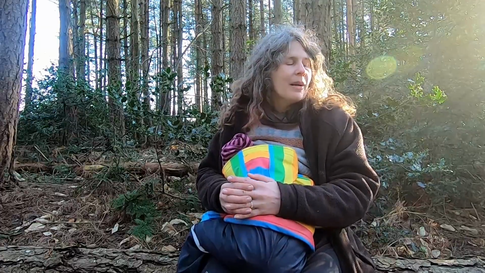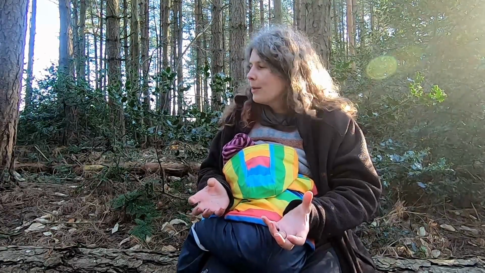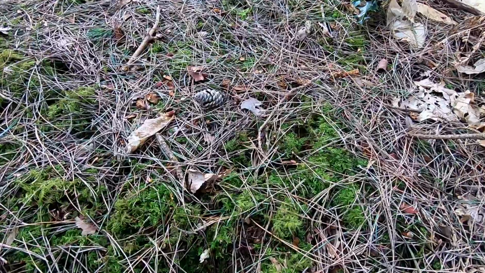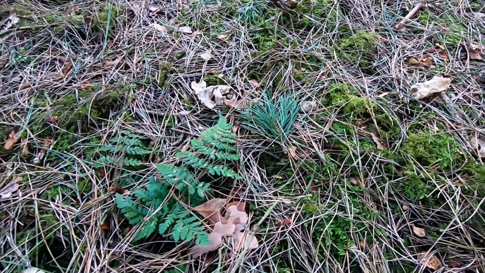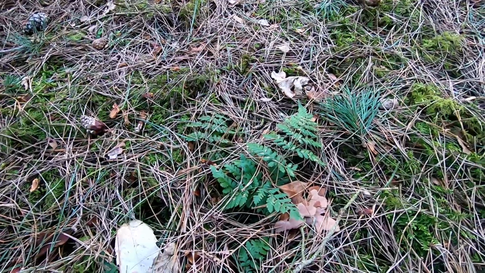Coming down to the ground flora, again, you're not seeing the native woodland plant species here. It's again dominated by bracken, which can cope with acidic soils. There are also mosses and fungi here, and the soil still feels very spongy underfoot.